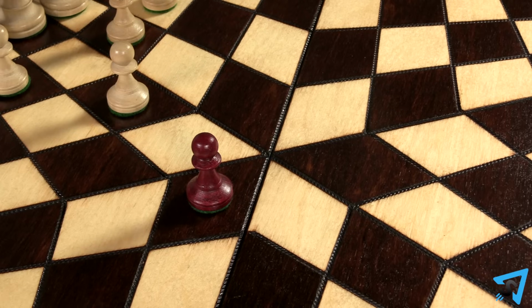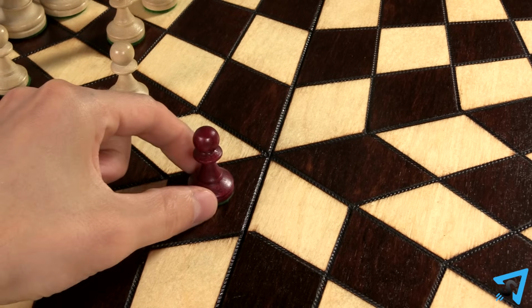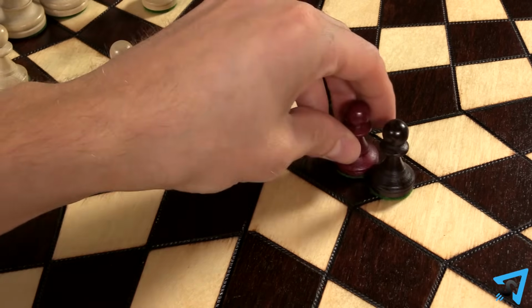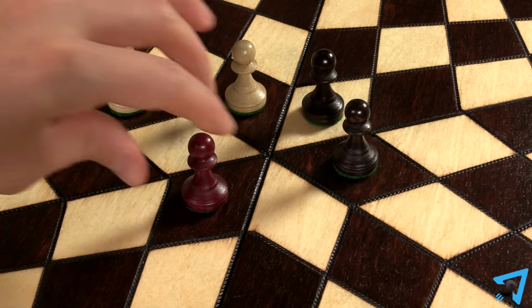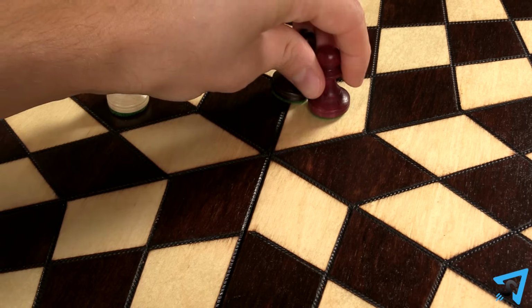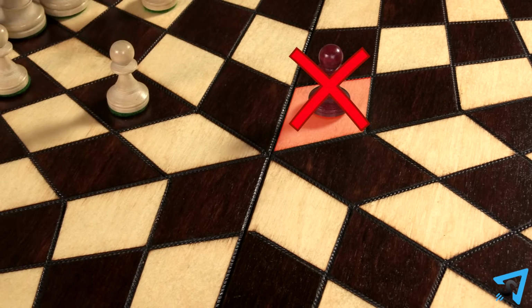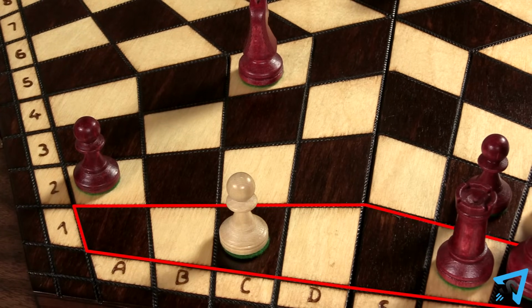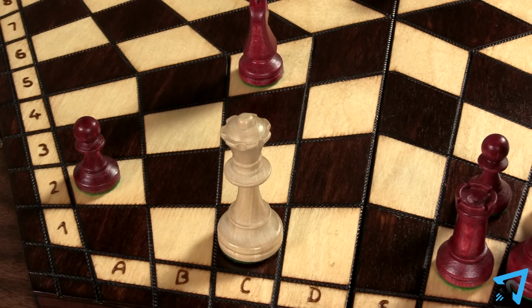When a pawn is in a rosette, its forward movement is always towards its closest opponent's side of the board. A pawn in the rosette may capture diagonally to another rosette of the same color, but it may not capture to a rosette of the opposite color. If a pawn reaches the back row of either opponent's side of the board, it is promoted.